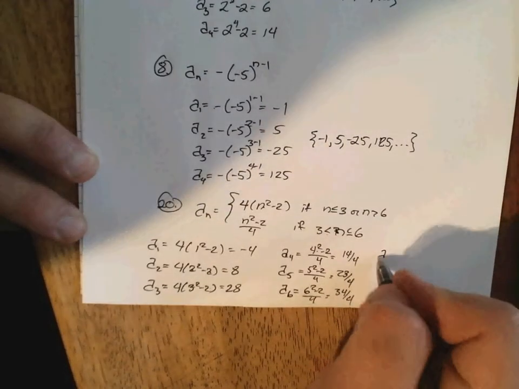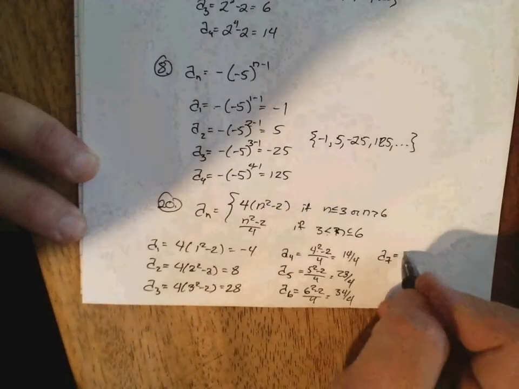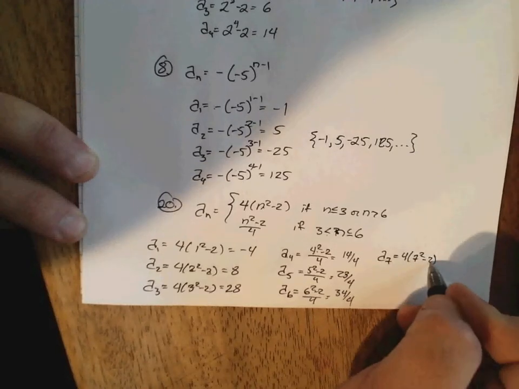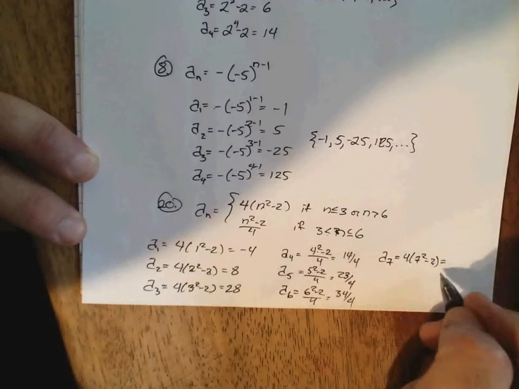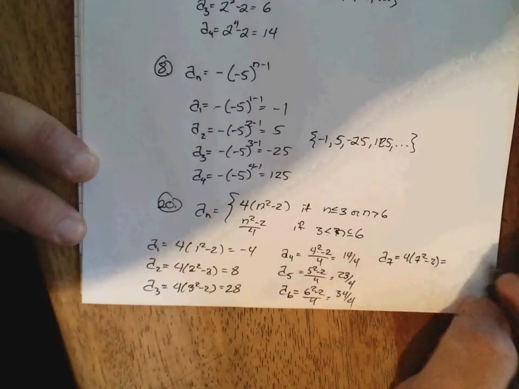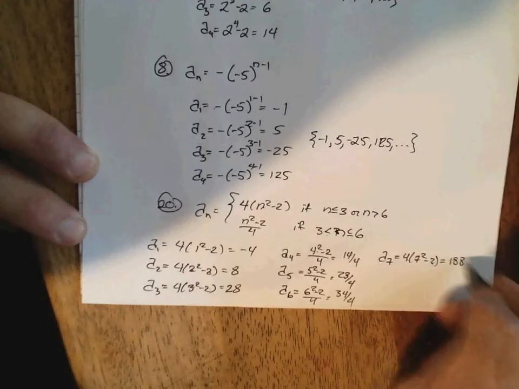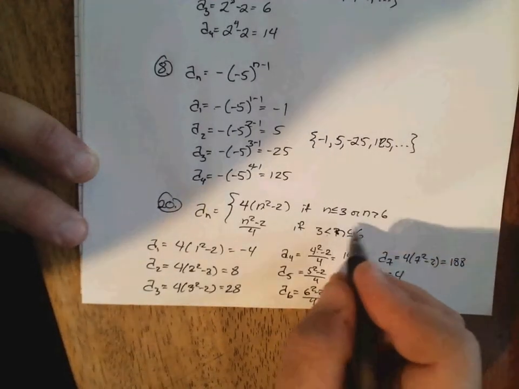Now, a sub 7. Well, 7 is bigger than 6. We go back to this rule here. 49 minus 2 is 47 times 4. So let's see, 47 times 4, 45 times 4 would be 180. 2 times 4 is 8, so 188. And a sub 8. 8 is bigger than 6.